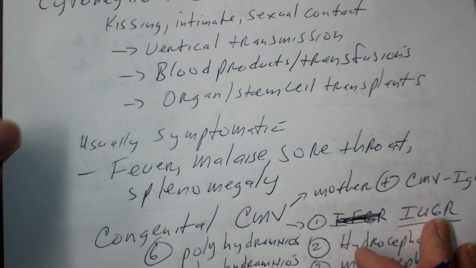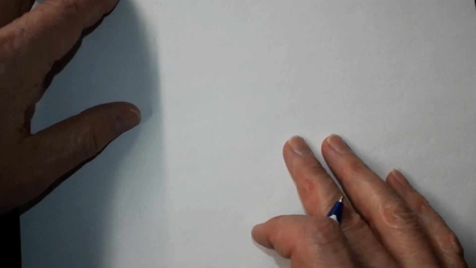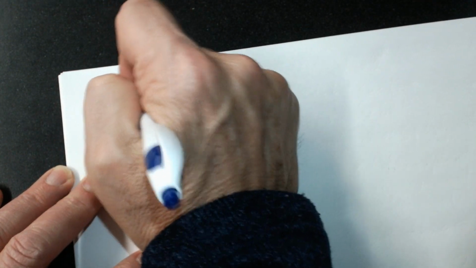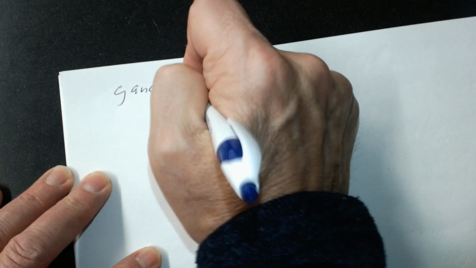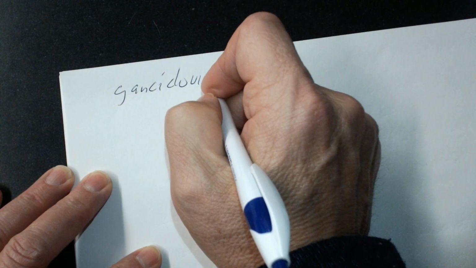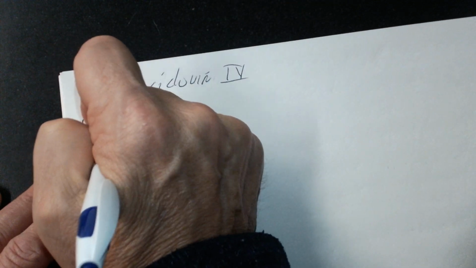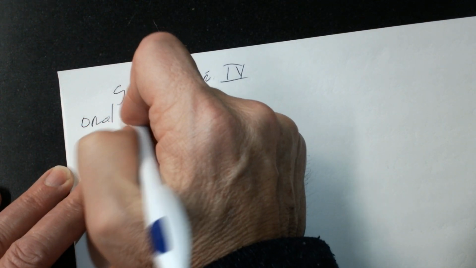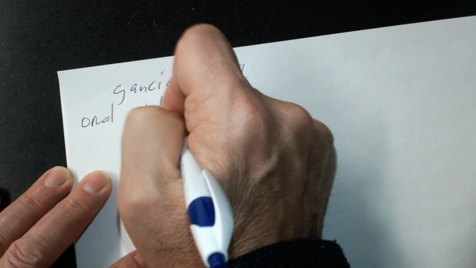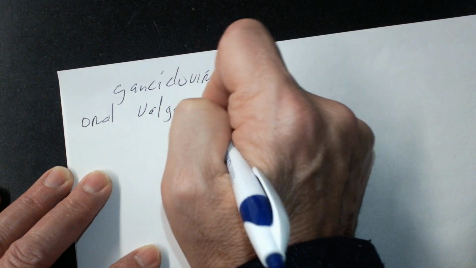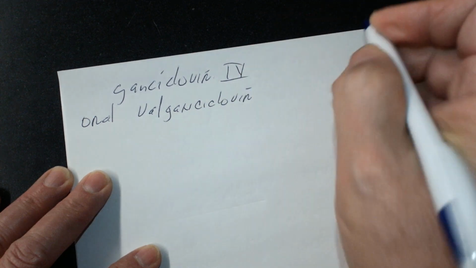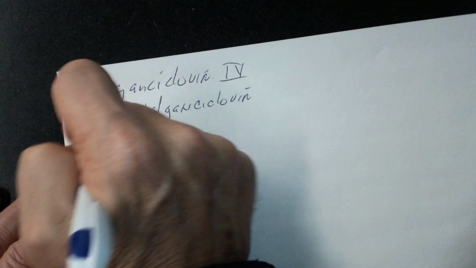The disease is usually self-limiting, but you can treat usually with ganciclovir, that will be intravenous, or you can treat with oral valganciclovir. Again, that's oral.